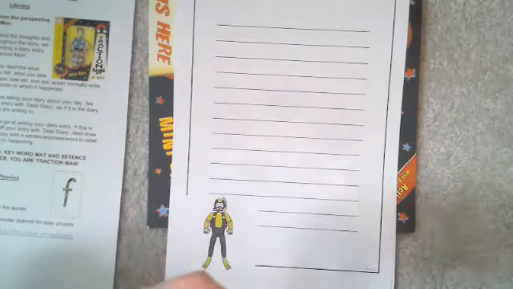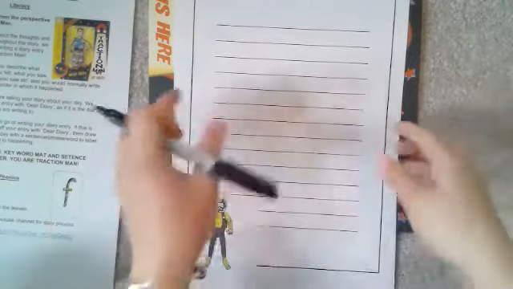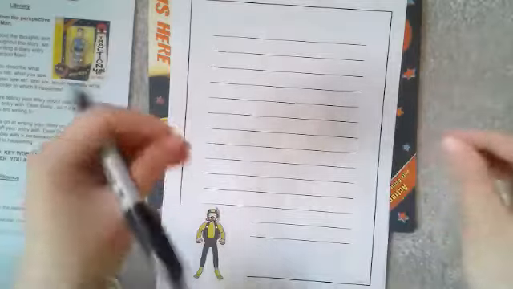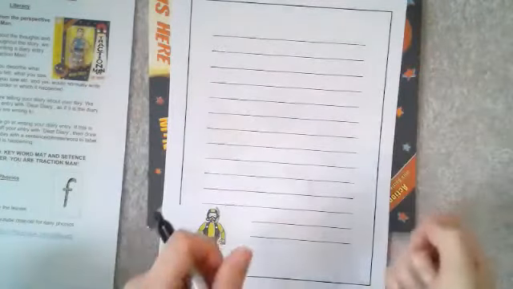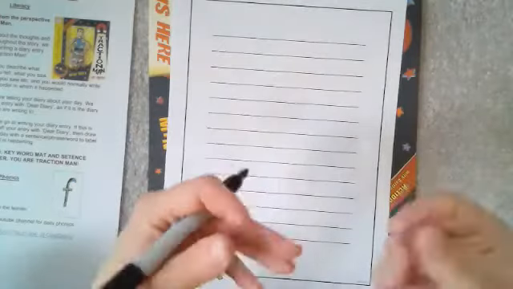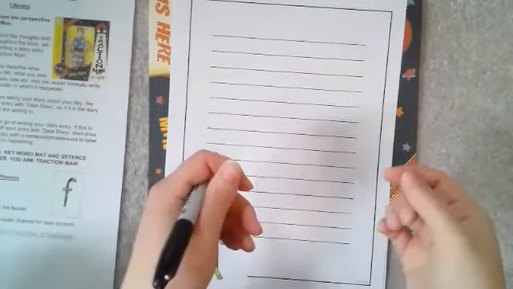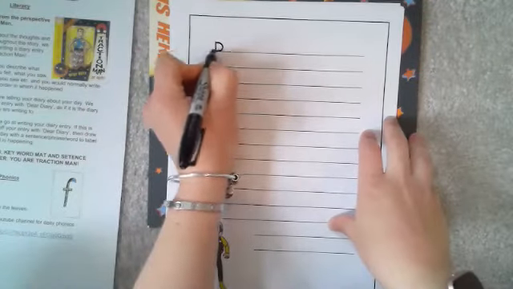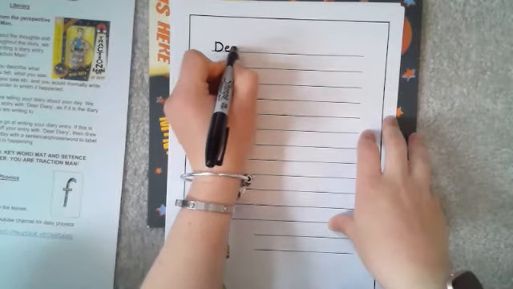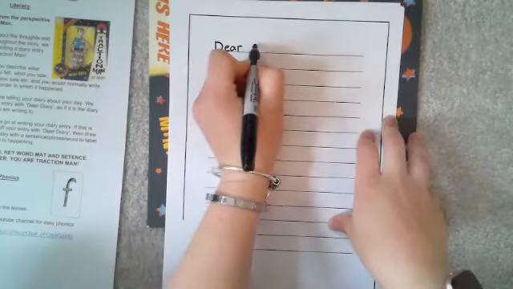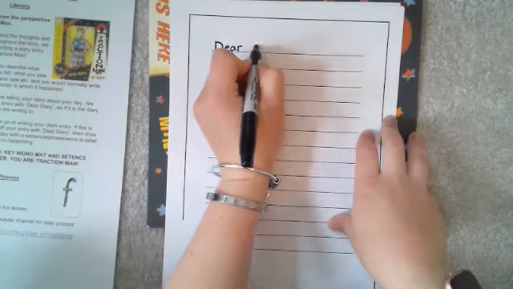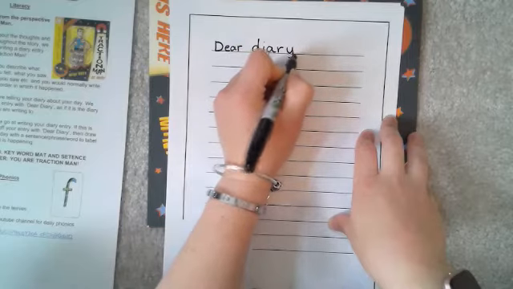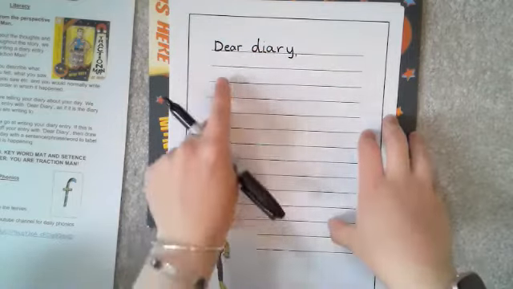Now, when we write diary entries, some people like to start it by writing Dear Diary, because it helps them think about how they are writing to their diary, to tell the diary what we have been up to and how we feel. Okay, so to start, I'm going to write D, capital D, here, in this space, diary. Dear diary. And then I'm going to start.